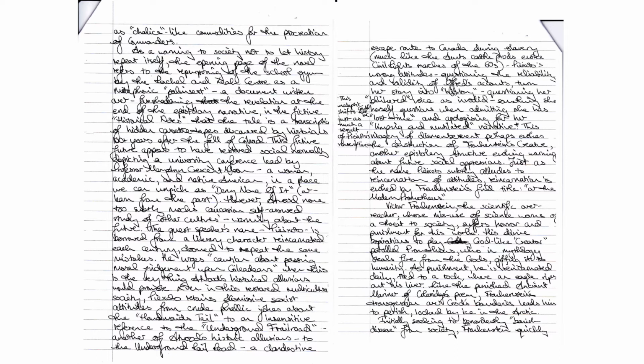These analeptic shifts could be just as much a result of Piexoto's transcription. The imagery of dismemberment, limping and mutilated, perhaps evokes the construction of Frankenstein's creature, another epistolary structure evoking warnings about future social oppressions.